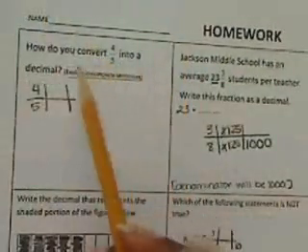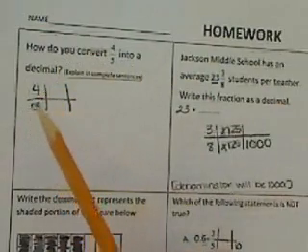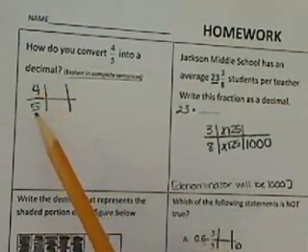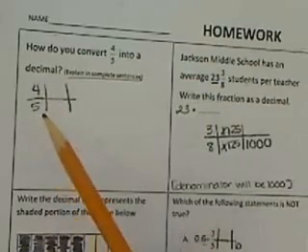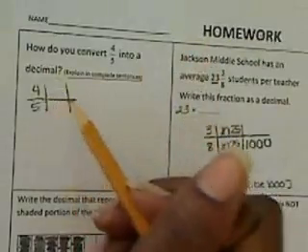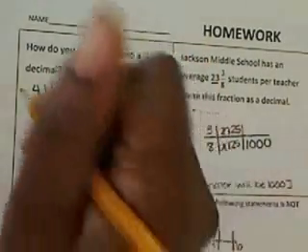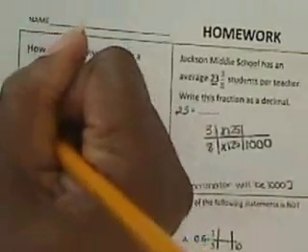For this first one, it says, how do you convert 4/5 into a decimal? Well, we talked about this in class. This is not decimal friendly, 4/5. But we can get it to sound decimal friendly through multiplying using the H chart. So you would set it up and you figure out what do you need to multiply 5 by to either sound like tenths, hundredths, or thousandths.